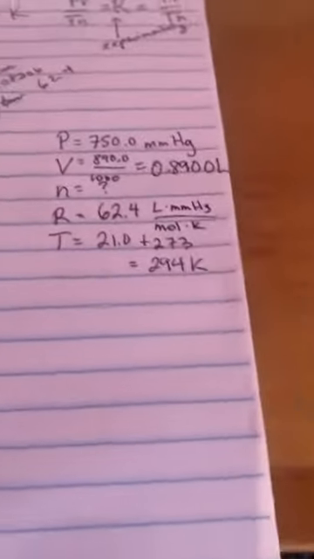All right. So what we're going to do down here is we're going to take 21C plus 273, and that's going to give me my Kelvin temperature. Okay. So that's going to be 294 Kelvin. Good job. Okay. So now you have all your variables written out. Now all we have to do is just plug it into that equation.